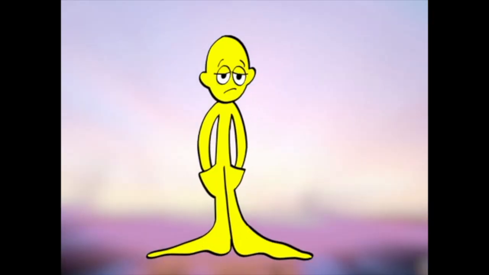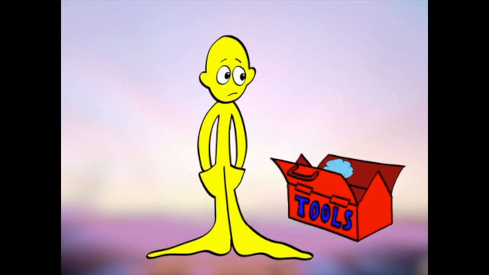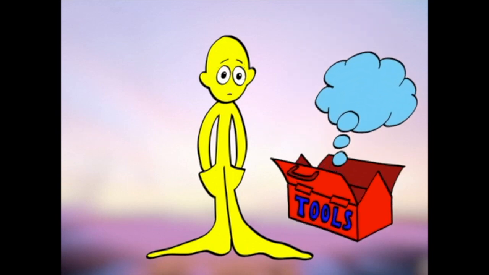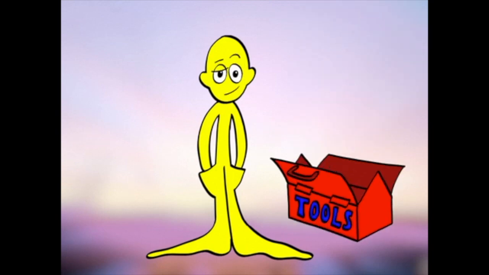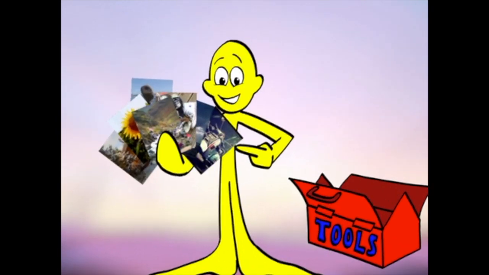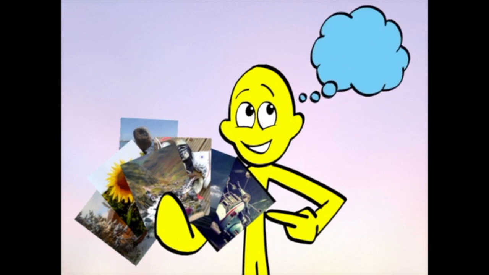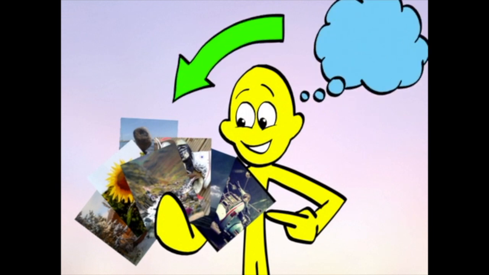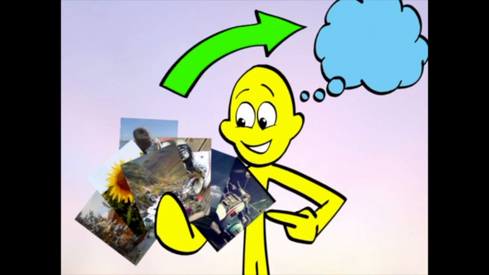Today's program is going to introduce you to one more idea generation tool, and it's quite different from the previous ones because it makes use of pictures rather than words. Now, a lot of people like to use pictures to explain their new ideas, but in this program we're going to do the opposite. We're going to use pictures to help us create new ideas.